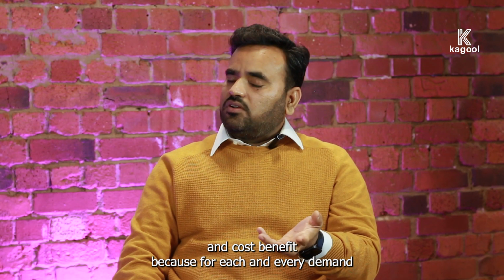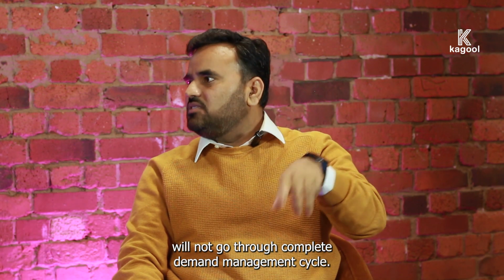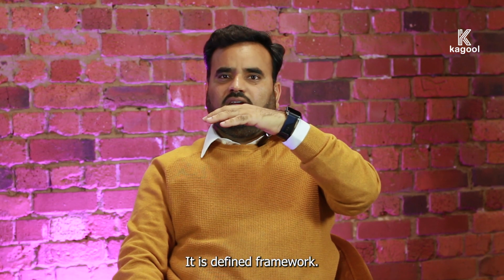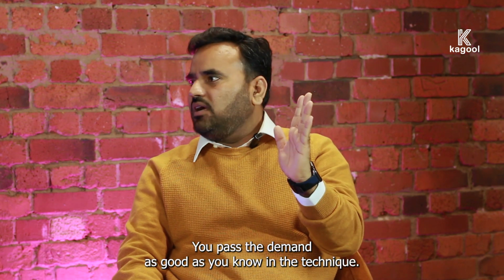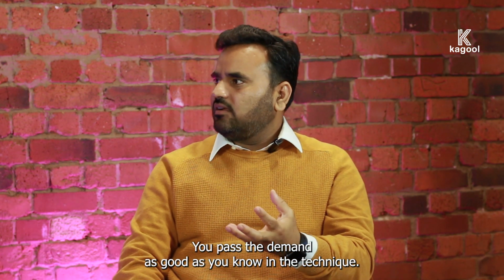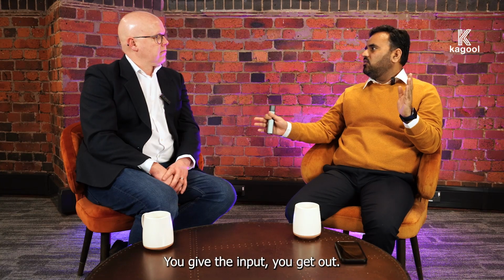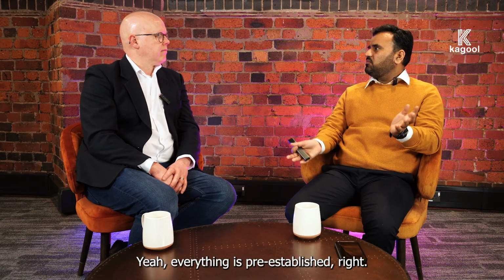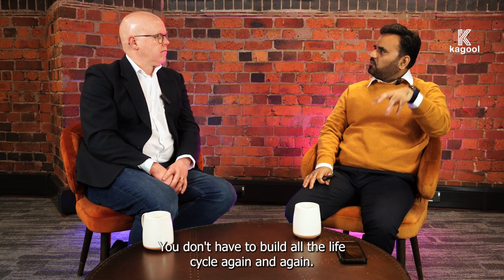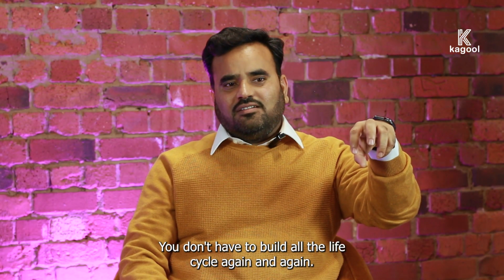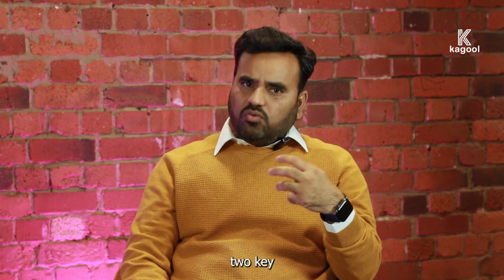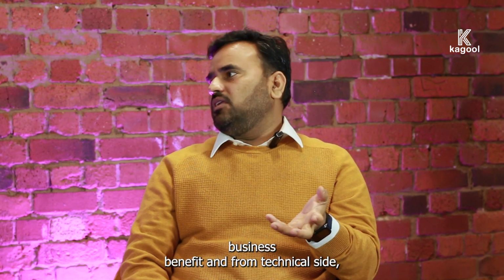And cost benefit, because each and every demand will not go through the complete demand management cycle. It is a defined framework. You pass the demand as if in a factory: we give the input, we get the output. Everything is pre-established, right? We don't have to build the whole life cycle again and again. So these are the two key business benefits.